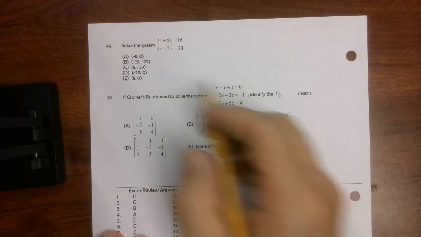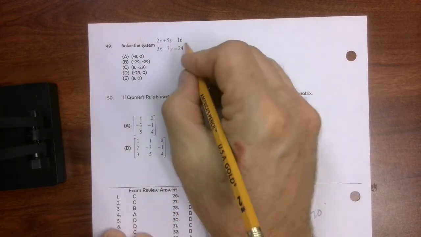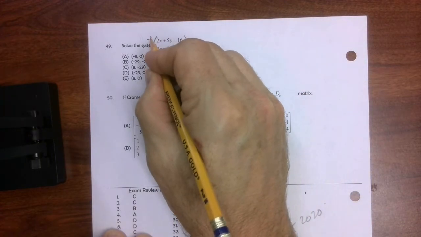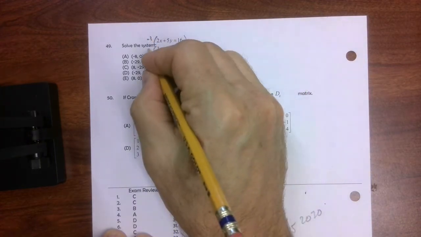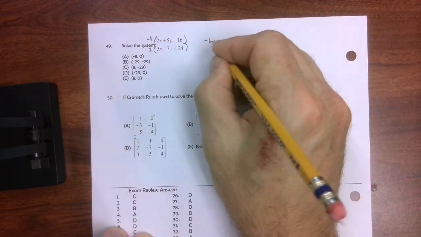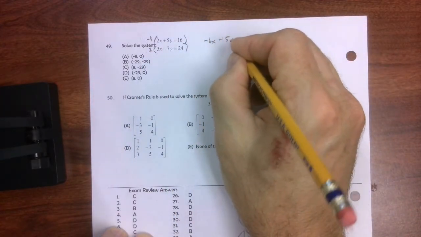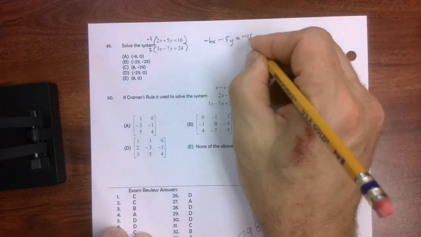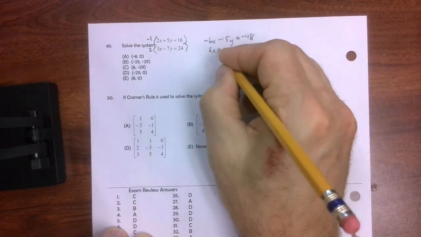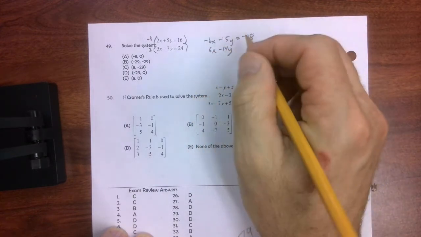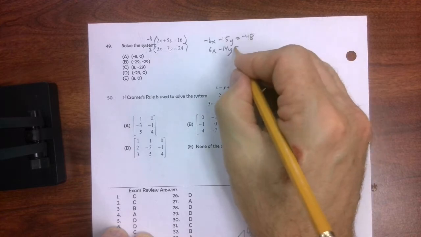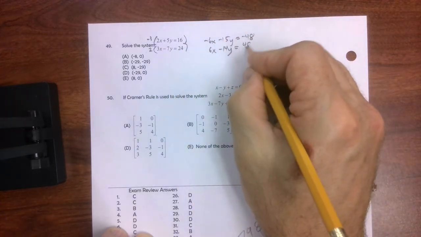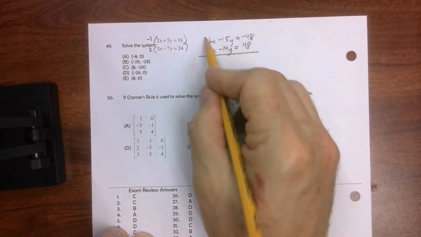Okay, so 49, it just says solve it. Doesn't say how to solve it, so I imagine most of you are just going to use your old school elimination. So -6x minus 15y equals -48. 6x minus 14y equals 48. Well, that makes things easy. So these cancel.